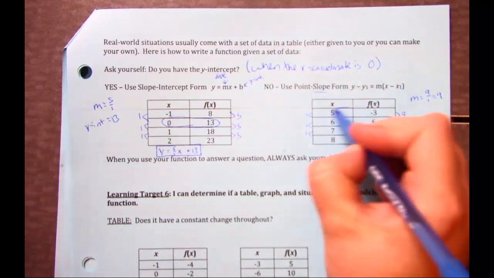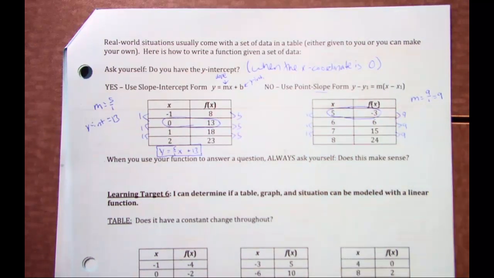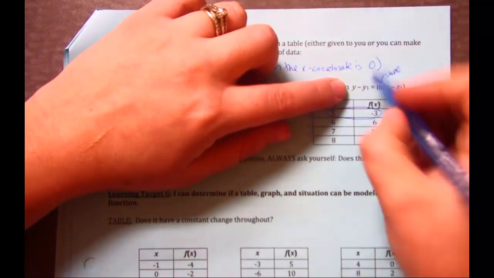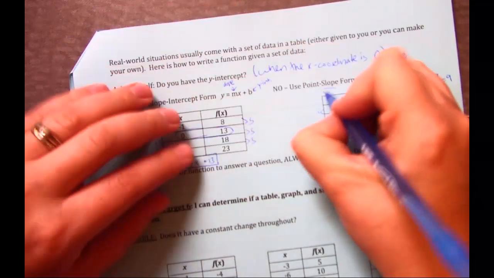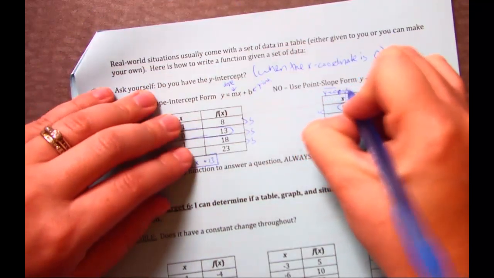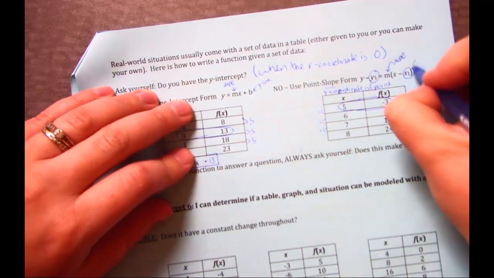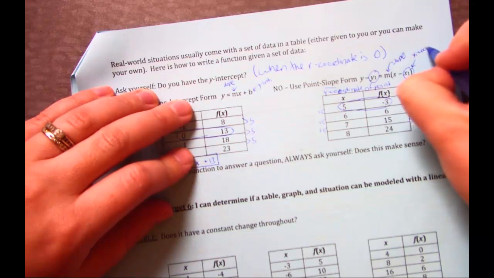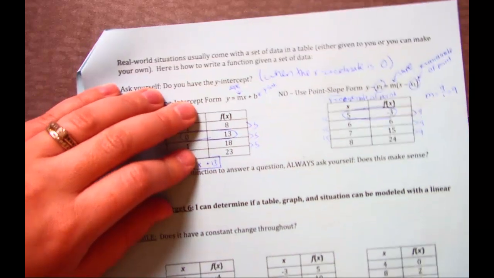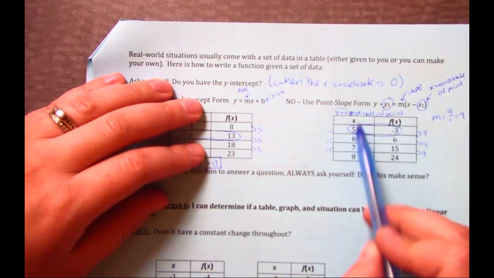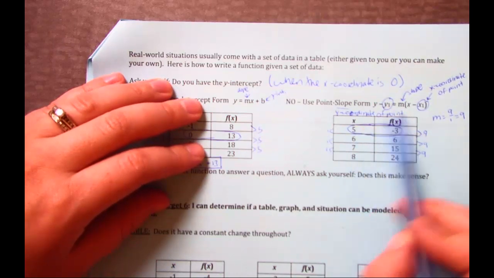I always pick the top point, so I'm just going to pick that point. You can pick any point. And so your function is going to follow this. The slope goes there still. This is the y-coordinate of the point that you picked. And this is the x-coordinate of the point that you picked. So the y-coordinate is a negative 3, so that's going to be a negative 3 right there. The x-coordinate of the point we picked is a 5, so that's going to be a 5.